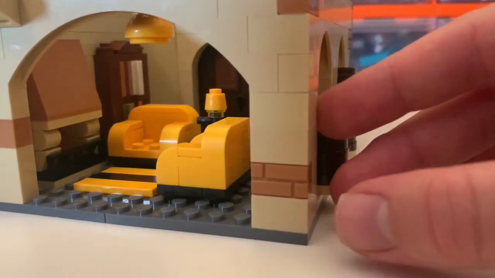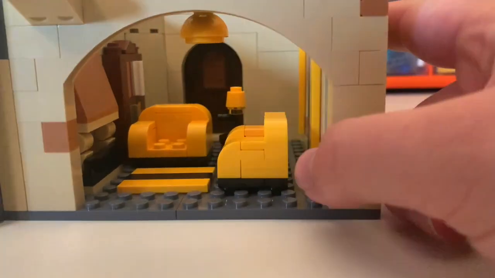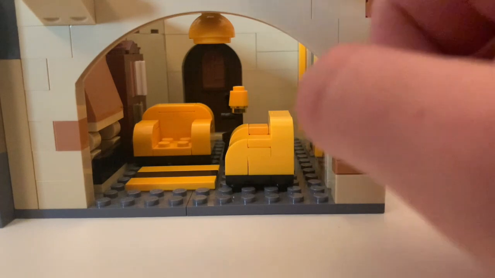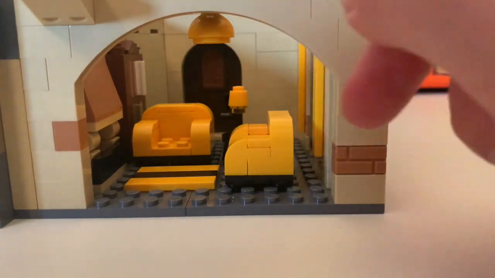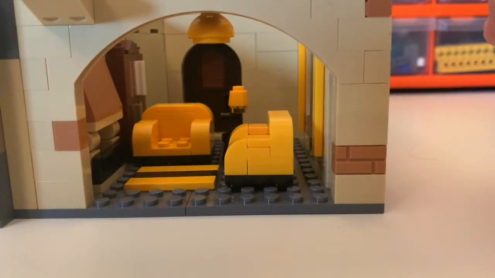So now we've got two ways of looking in and getting some light in through the top and through the side here. But the one thing that is missing is a way to get into the common room for the minifigures, because obviously in real life, there wouldn't be a gaping hole in the side of the common room here.